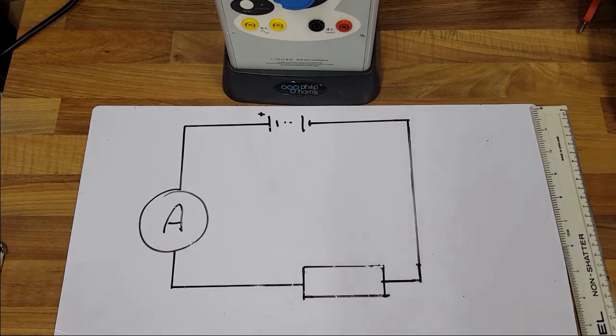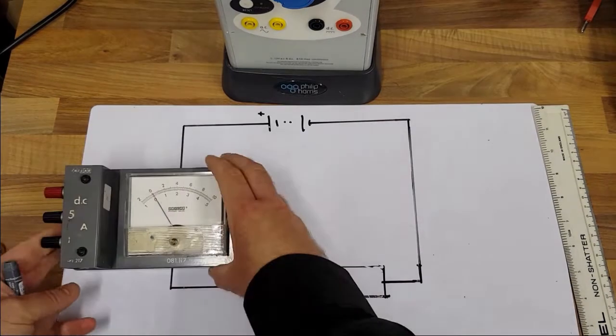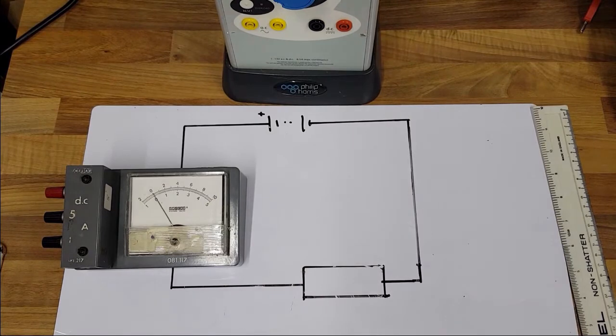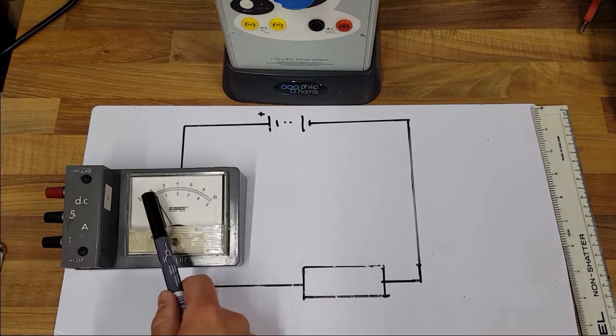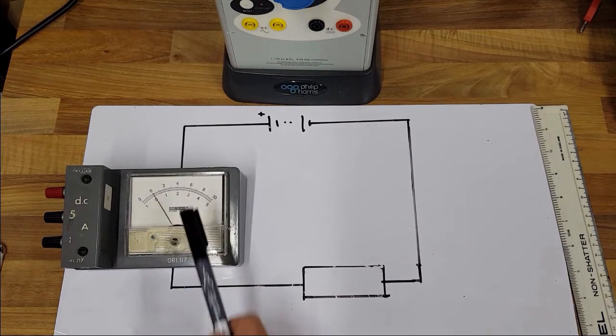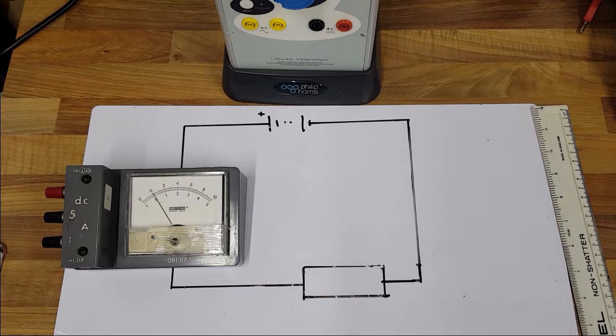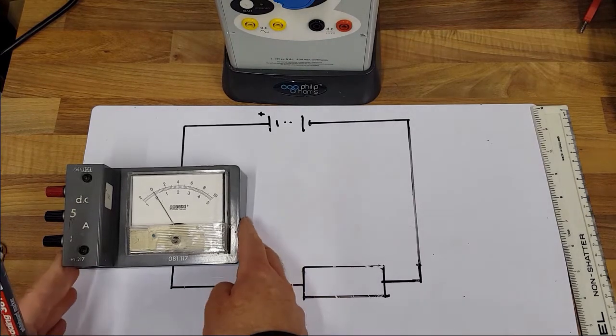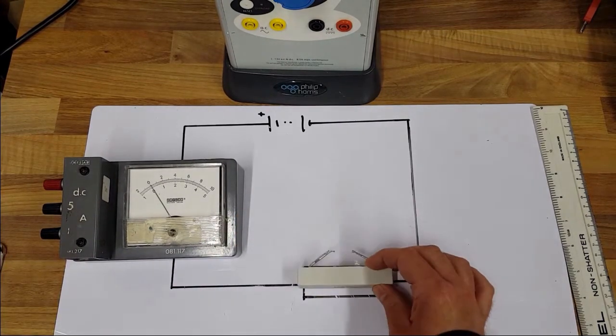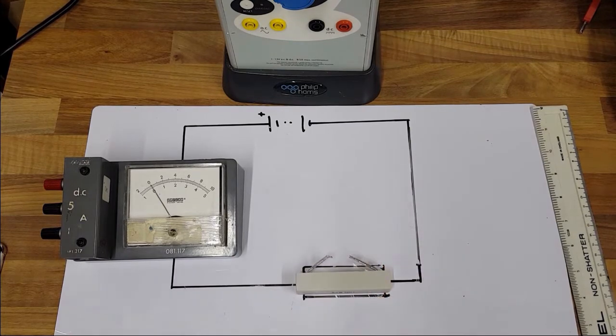So let's start putting some of these components in place. This is my ammeter. It's got a range from 0 to 1, so where it says 0 to 10 at the top there, that is going from 0 to 1, so 8 will be 0.8. Okay, so that's my ammeter. This is my resistor, and let's wire it up.